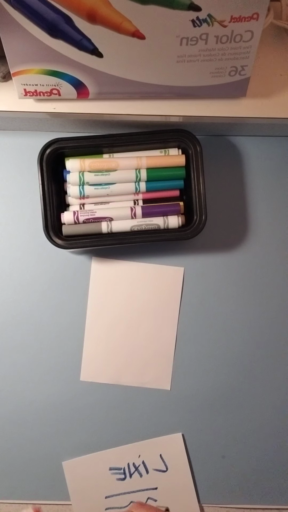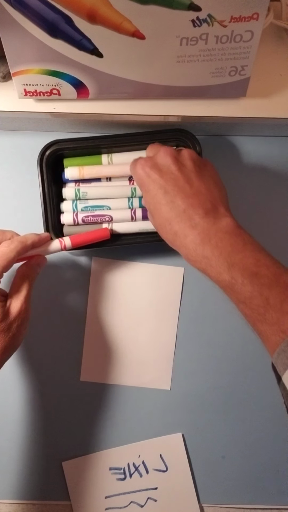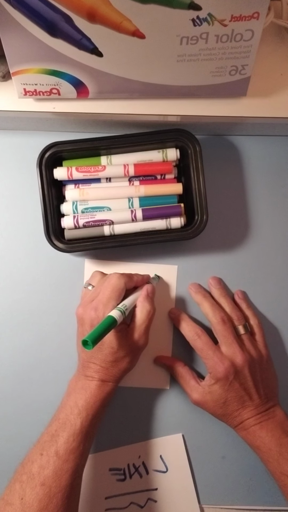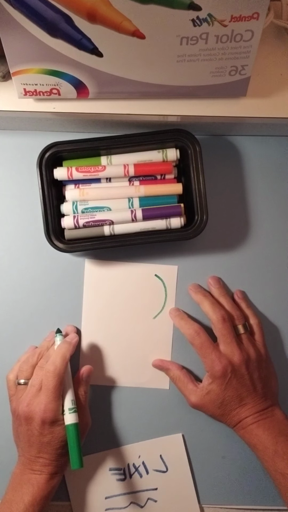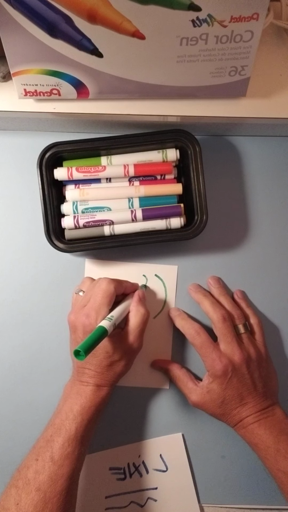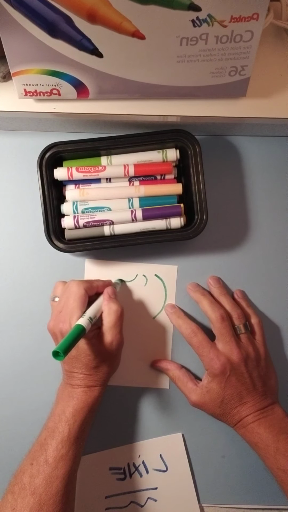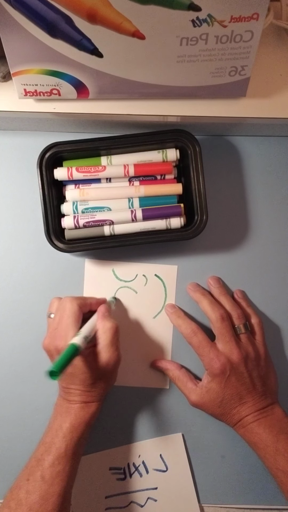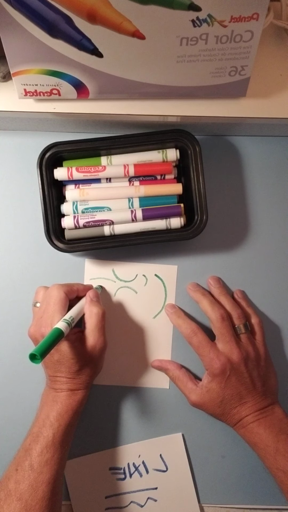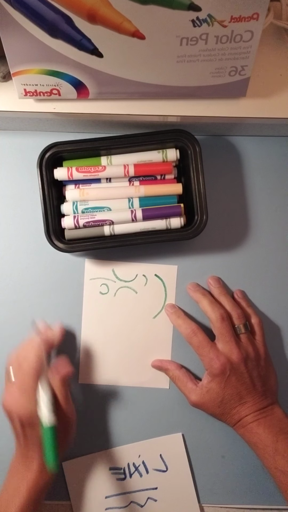Next line that we have is called a curved line. And a curved line is a straight line that's bent. A curved line can be long. A curved line can be short. It could be curved up. It could be curved down. And it could be extended really long, or it could be condensed like the letter of an alphabet.